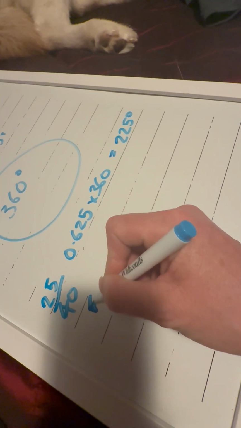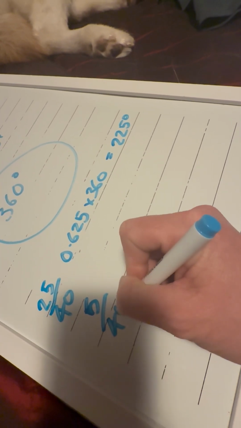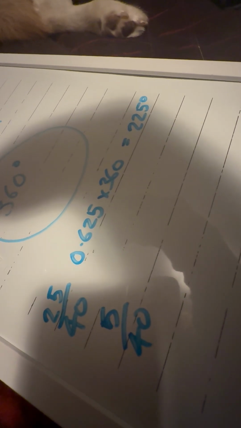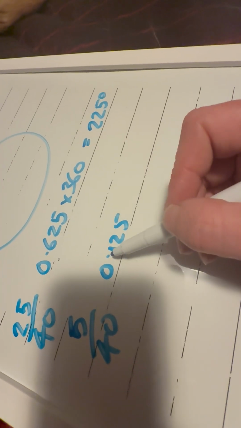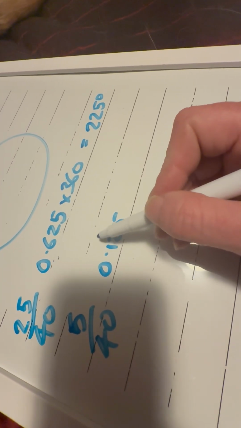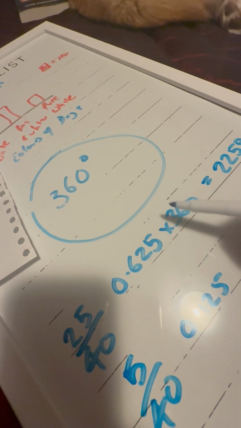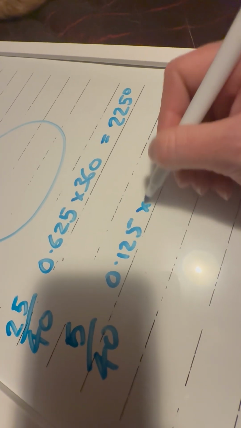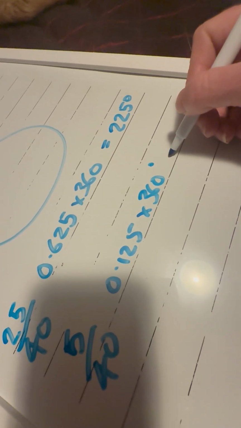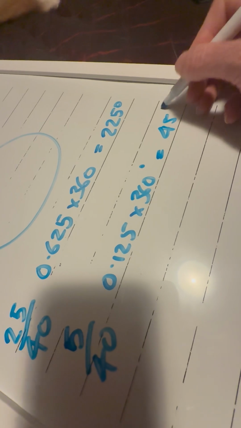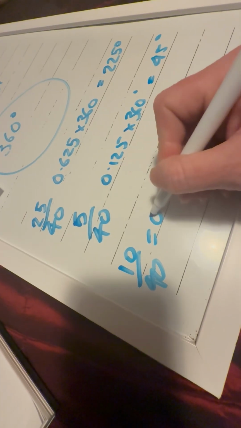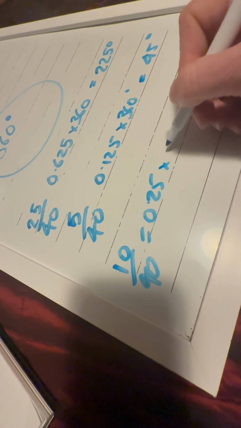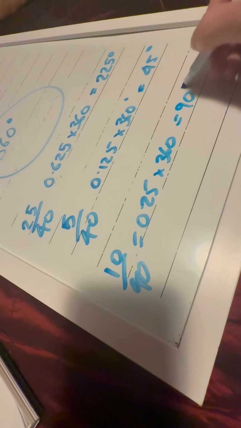And then we had 5 pure white huskies. So again, 5 of the huskies out of the 40 are pure white. That is 0.125. If we're doing that as a percentage, we'd times it by 100. So it'd be 12.5%. But because we're working out how much of a circle it is, we're timesing by 360 degrees. And again, you're going to have to trust me that it's 45 degrees. And our last amount of 10 over 40, which is 0.25, 25%. But we're timesing by 360, so it's equal to 90 degrees.